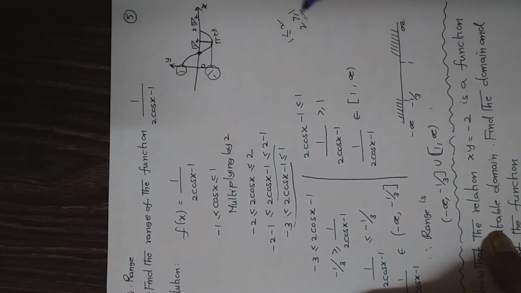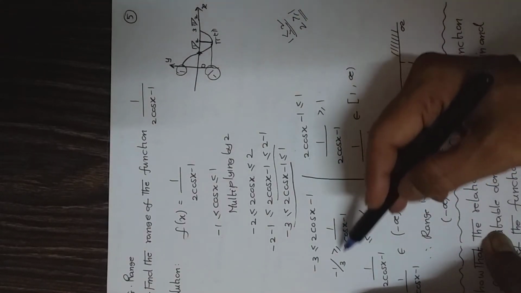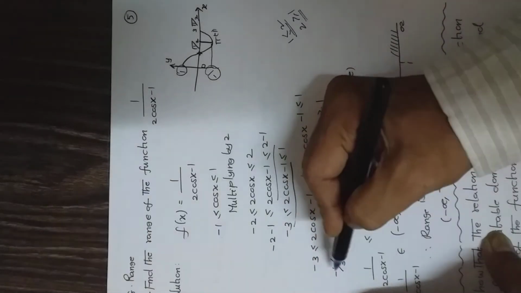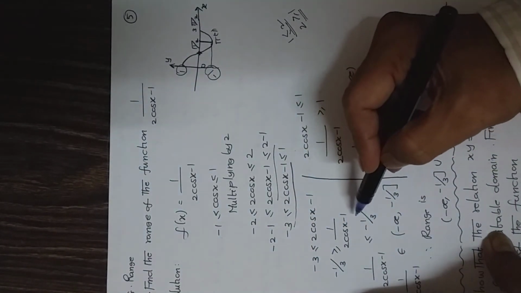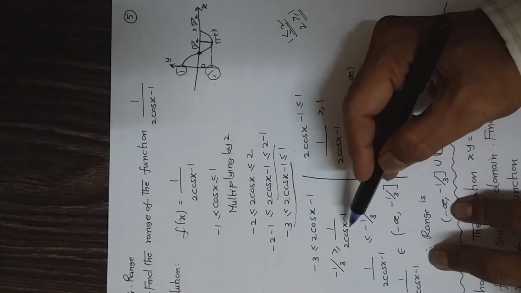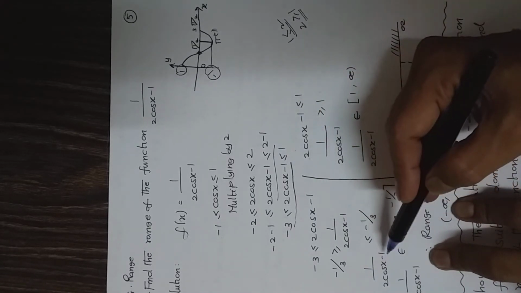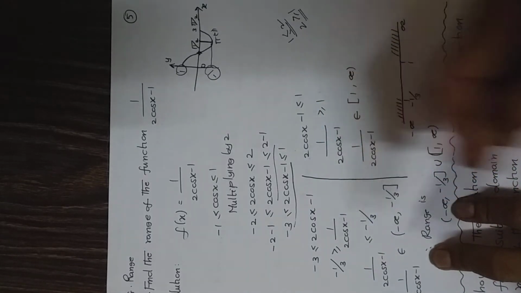Suppose A greater than or equal to B, then B less than or equal to A. So here I want to change these two terms. So this is like A greater than or equal to B. So if I reverse it, B less than or equal to A. So 1 by 2 cos x minus 1 less than or equal to minus 1 by 3.